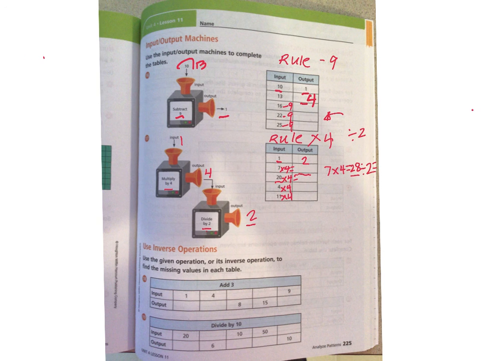Times 4. And if it helps you and you want to write the number first, but then you need to divide by 2. You can even go over here if you want to finish it out that way. 4 times 4 equals that, divided by 2 equals this. Times 4 equals this. Divide by 2 equals this. Okay? 2 steps on that one. So you got a few to finish there.